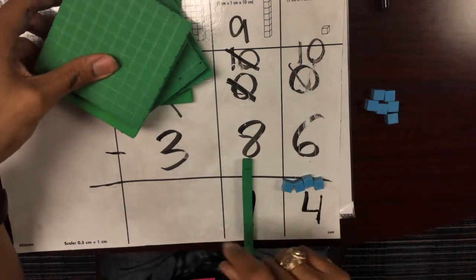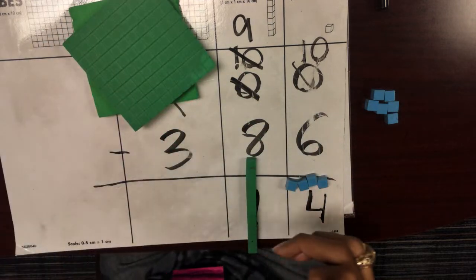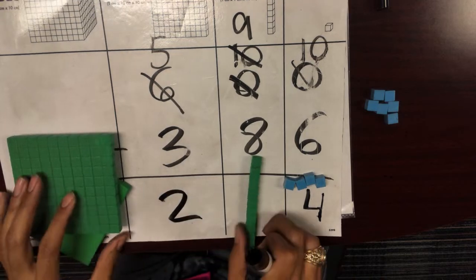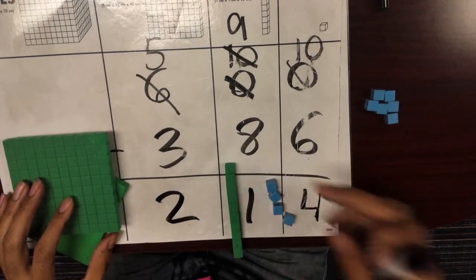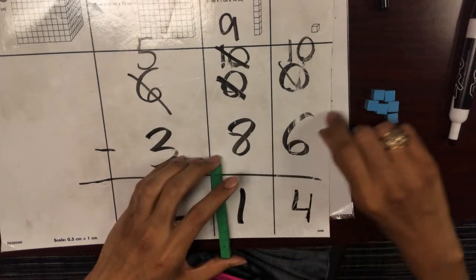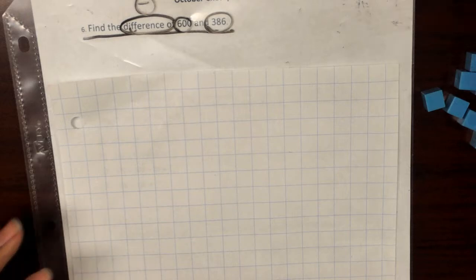And now I need to take away 3 hundreds. That's 1, 2, 3. And when I take them away, I only have 2 hundreds left. So my answer is 214. Let me show you how you can do the exact same thing, but without using base 10 blocks. For this, whenever you solve this kind of question on your test, you're going to need to use some grid paper so your numbers don't get mixed up.